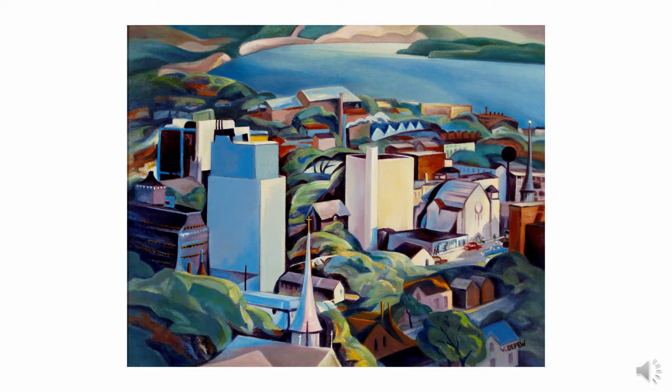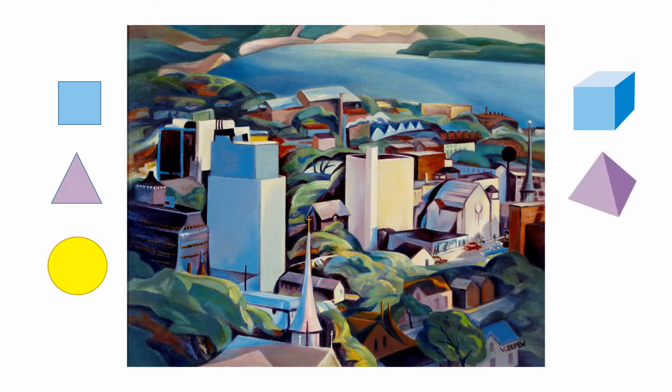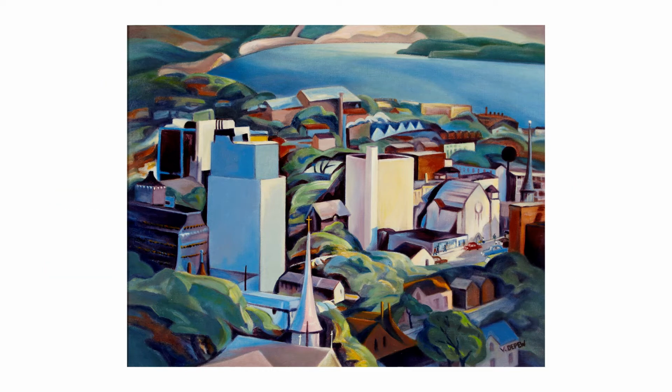Shapes can be two-dimensional or flat, like a square, triangle, or circle. They can be three-dimensional or fill an amount of space, like a cube, a pyramid, or a sphere. We often call 3D shapes forms to distinguish them from 2D shapes, but they are still kind of a shape.